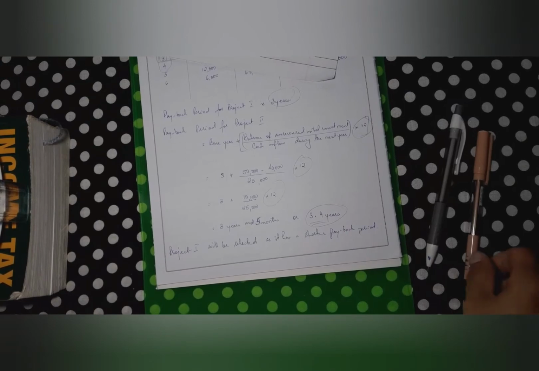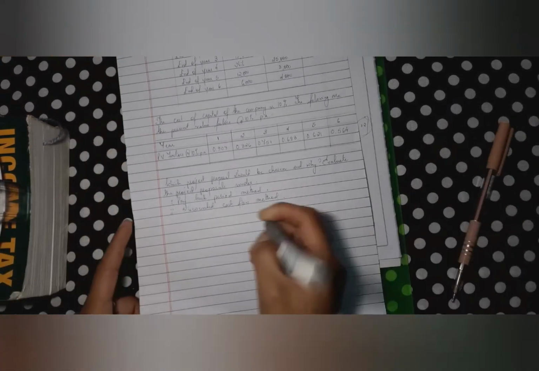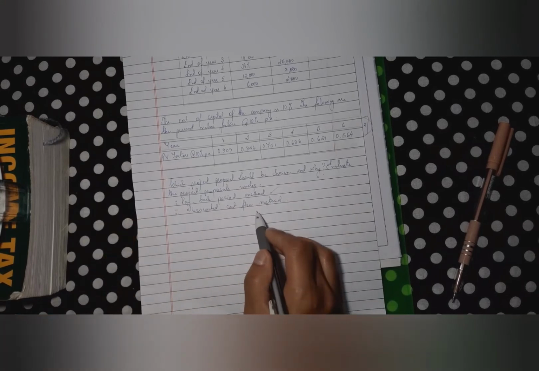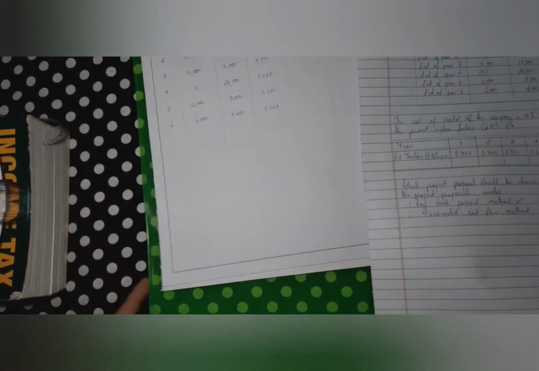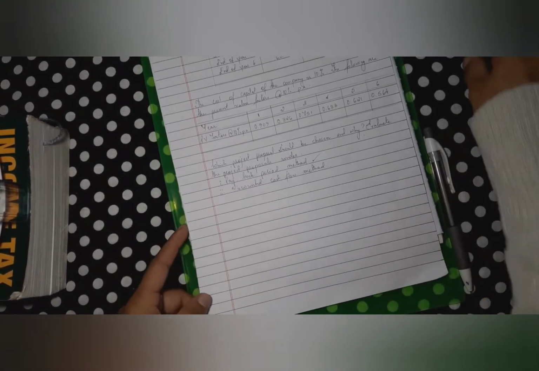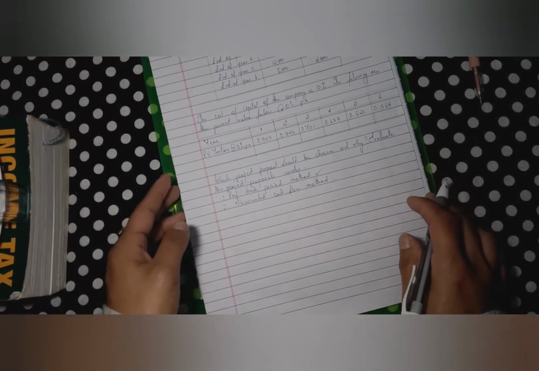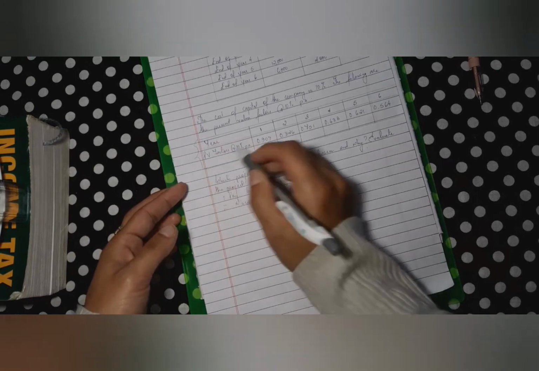Okay, so this is the first part of our solution using the payback period method. Next, we have to calculate using the discounted cash flow method. Sorry, not payback period, but your present value method, the net present value method. When it comes to the net present value method, we have to take this part also into consideration, right?